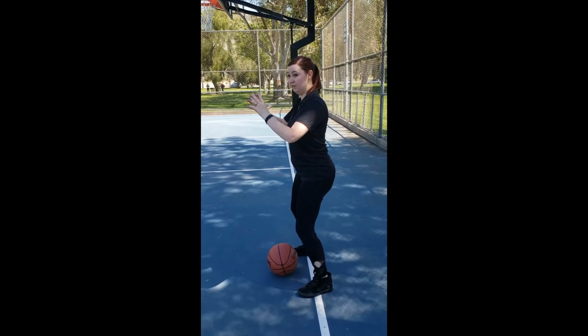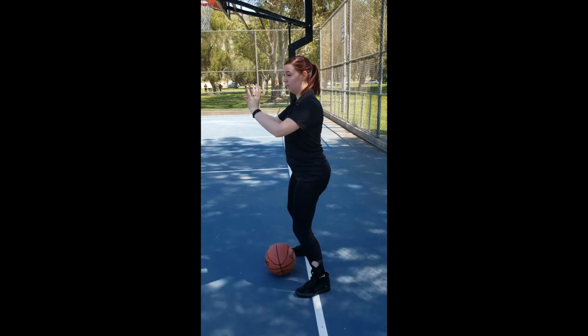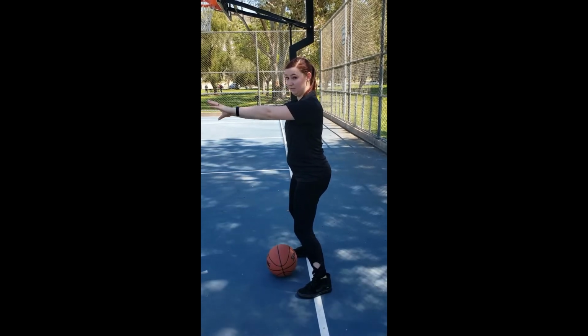Our thumbs are down, and then when we go to do any passing, of course, our arms are going to extend and our thumbs are going to be down.